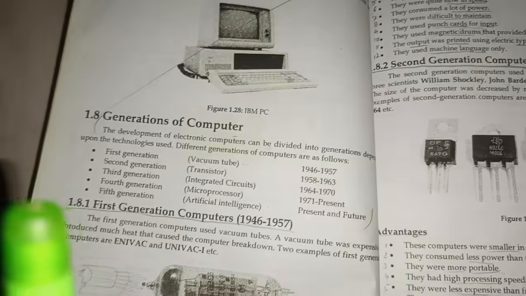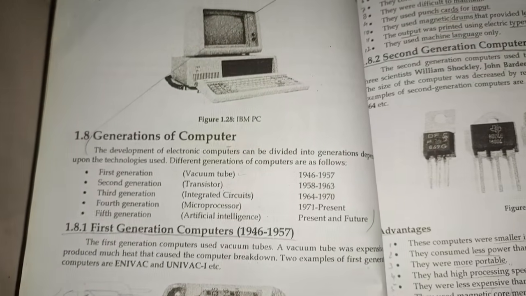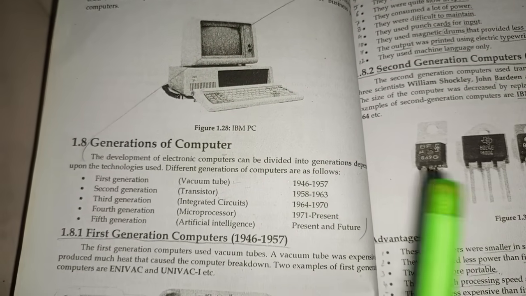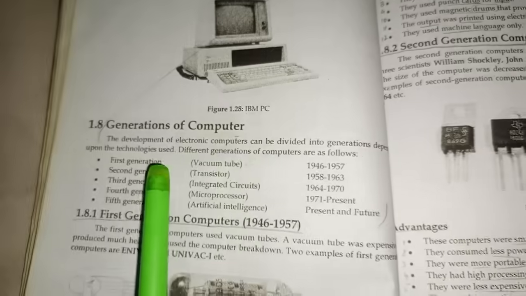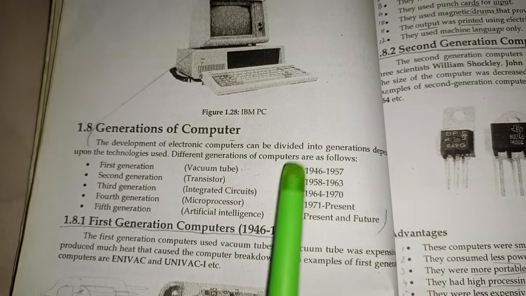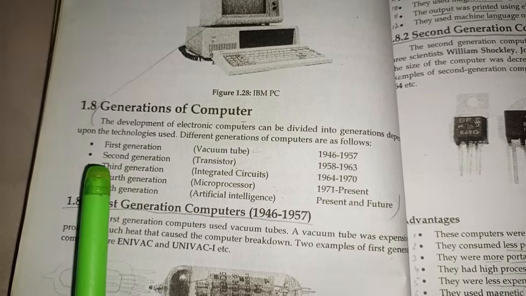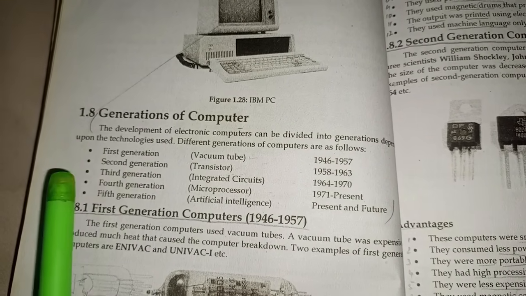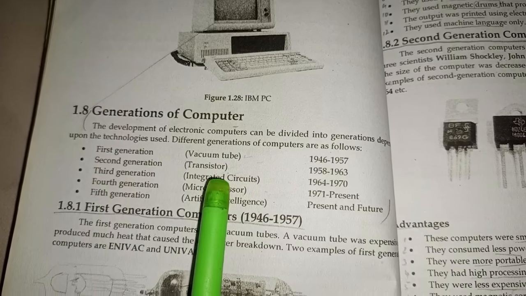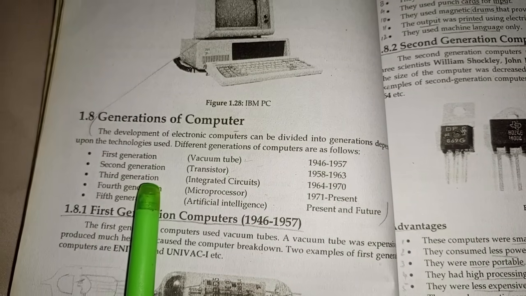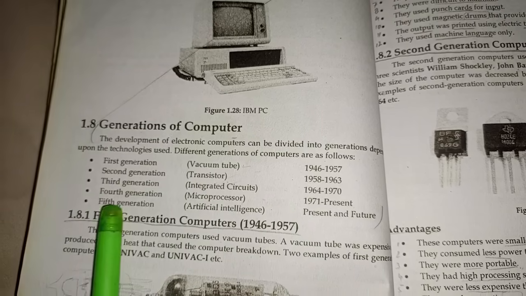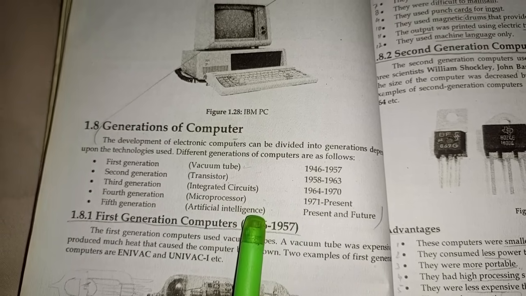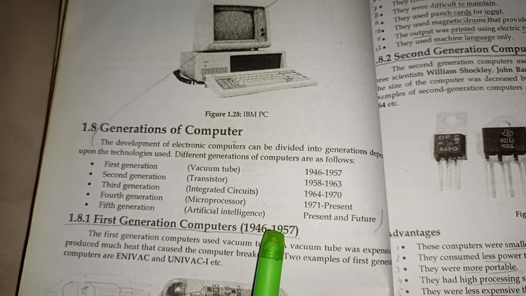Generations of computer. The development of electronic computers can be divided into generations, depending upon the technologies used. Different generations of computer are as follows. First generation, vacuum tube. Second generation, transistor. Third generation, integrated circuits. Fourth generation, microprocessor. Fifth generation, artificial intelligence.